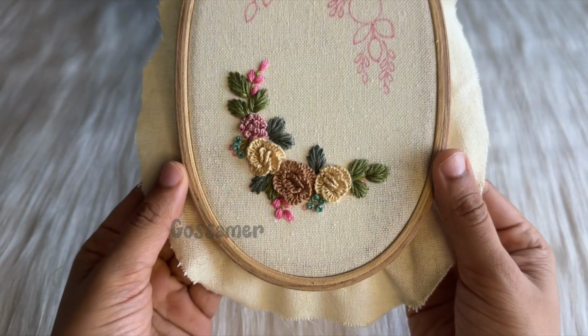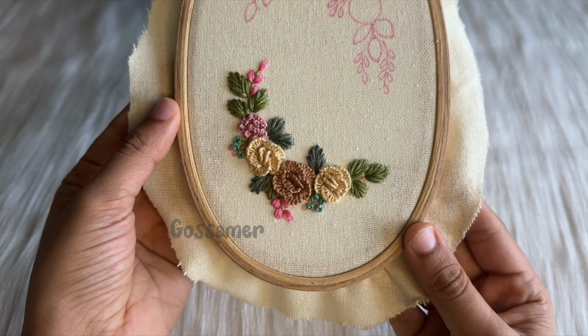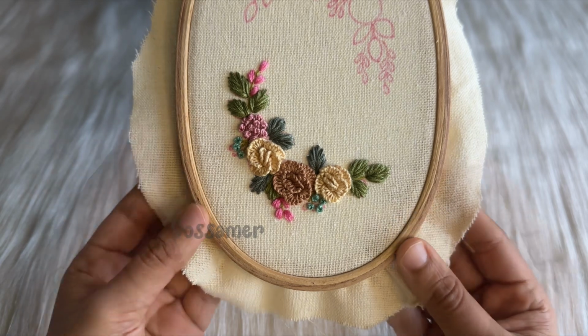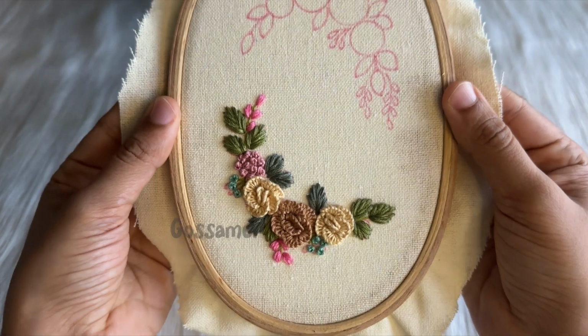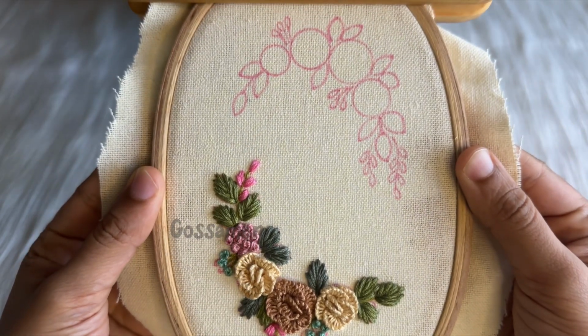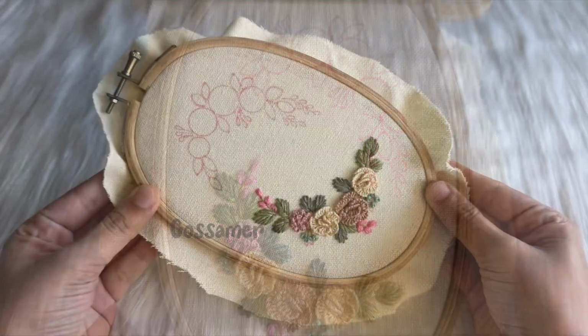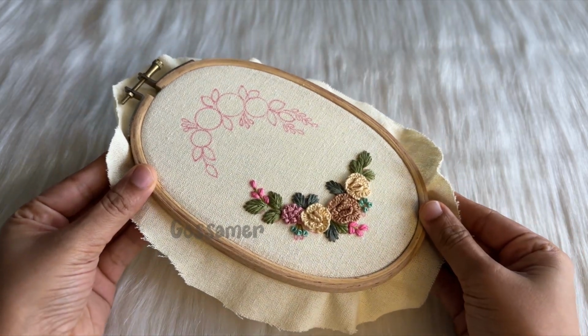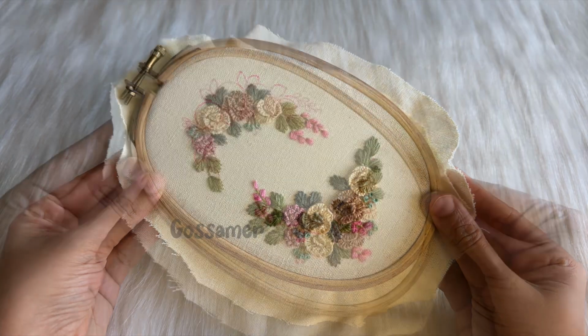As you can see, I have finished the lower part of the floral design. Next, let's move on to the upper part of the floral design. I will be using the same stitches and same colors to do the upper part. This is how the frame looks once the lower part is finished. You can see how beautiful the lower part looks with the 3D flowers.